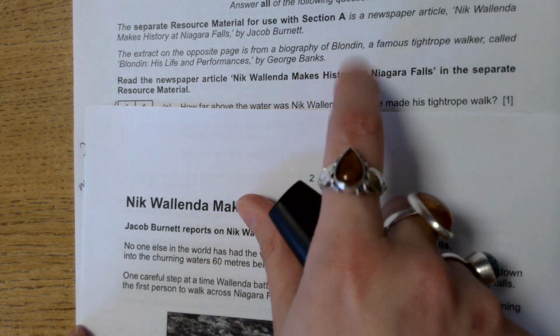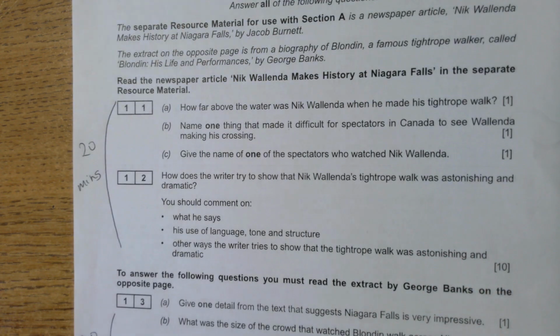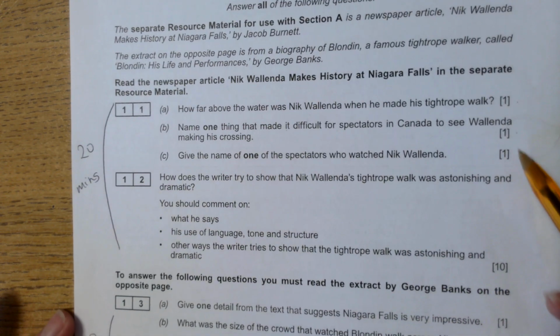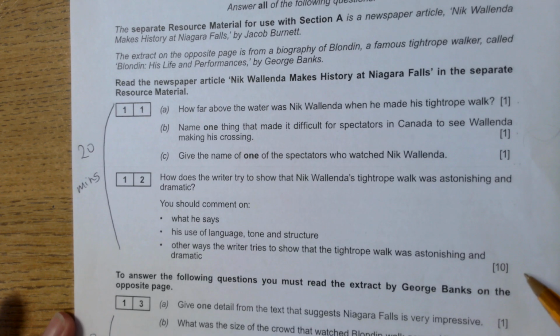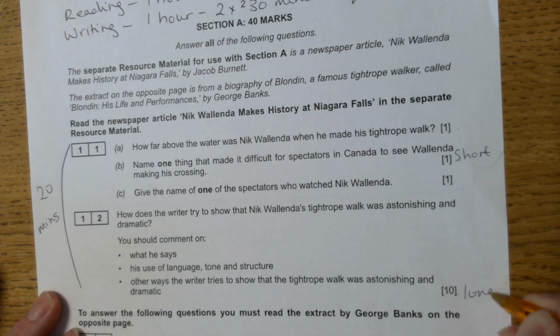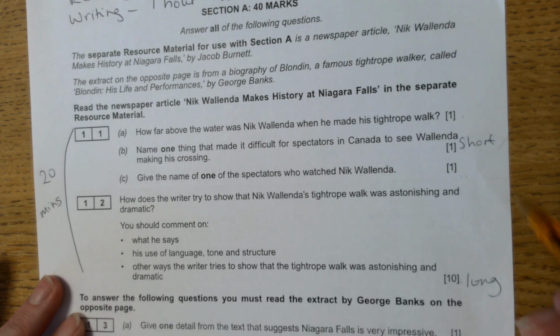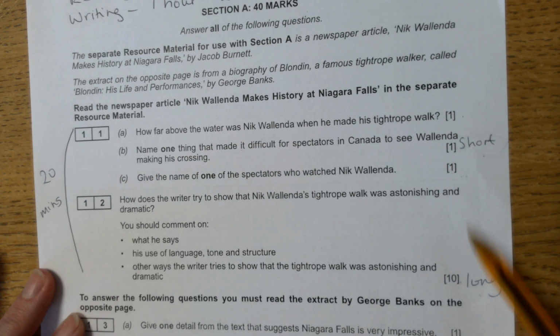It does tell you very clearly what to do. You will notice that we have question 1, which is only worth 3 marks, and then question 2, which is worth 10 marks. We like to call this a short answer question and then a long answer question. The way we answer short answer questions is different to how we answer long answer questions.